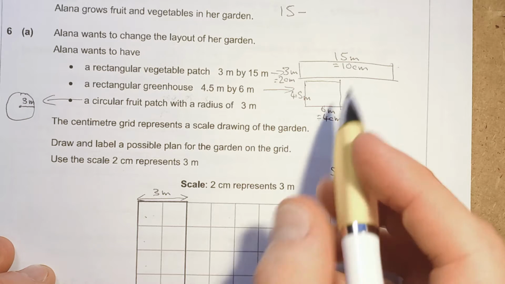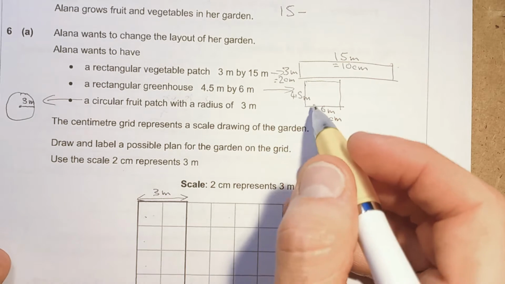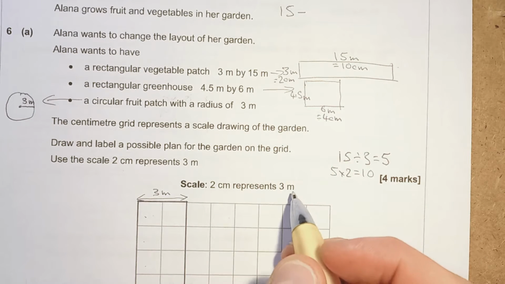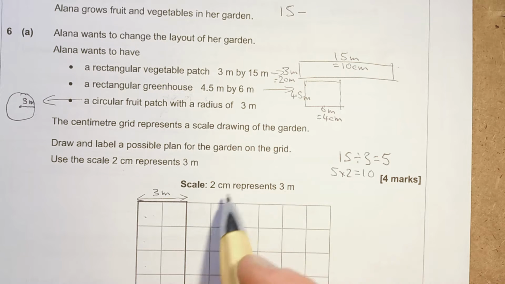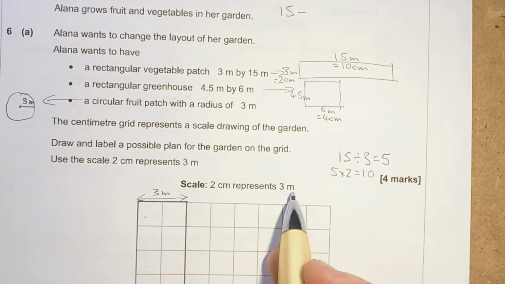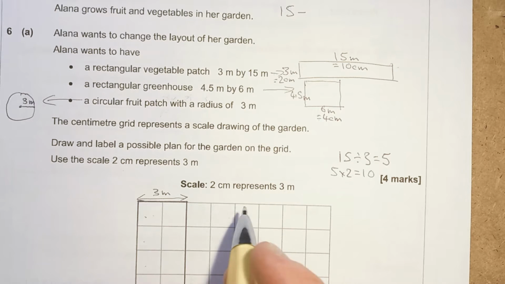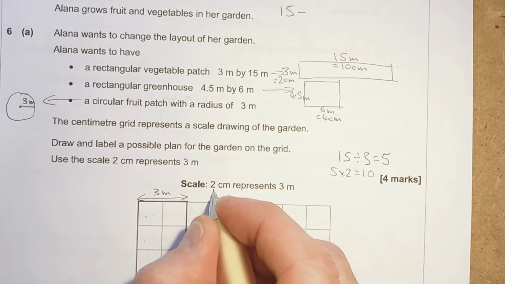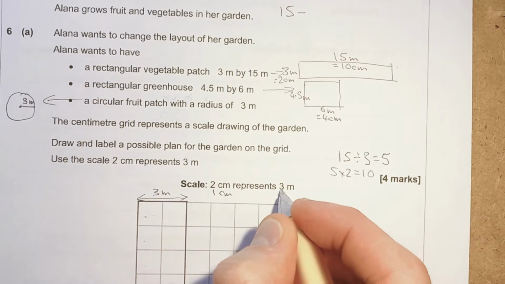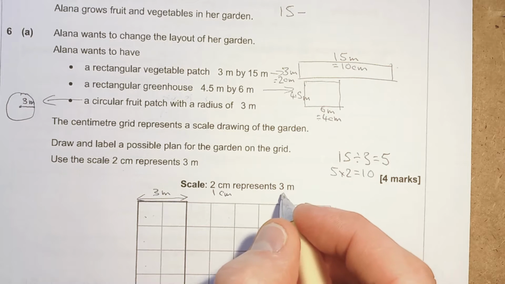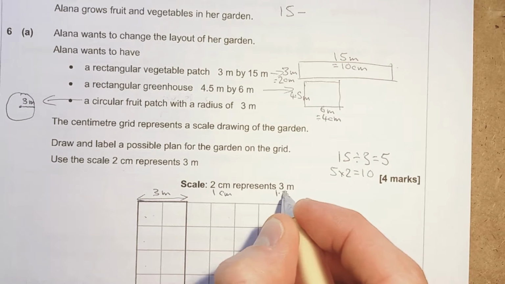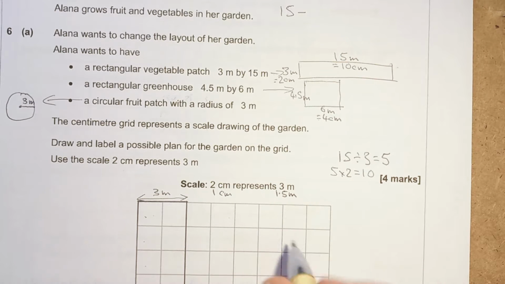Okay. Now we need to get this measurement. We want 4.5 metres. Well, that one's a bit trickier to get. So what we can do is maybe think, well, if 2 centimetres is 3 metres, what's 1 centimetre going to represent? Well, 1 is half of 2. So we want half of 3. And half of 3 is 1.5 metres.